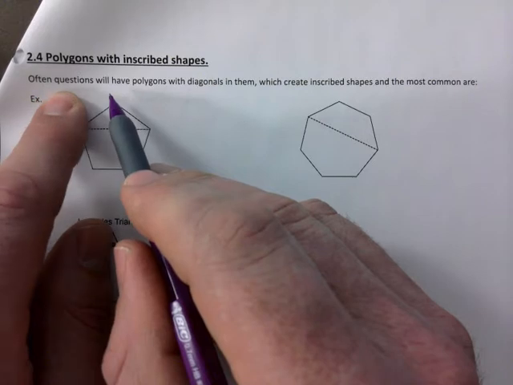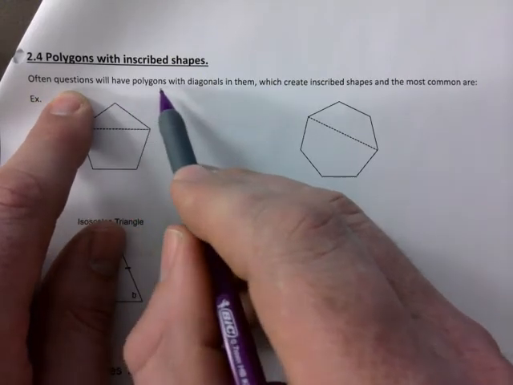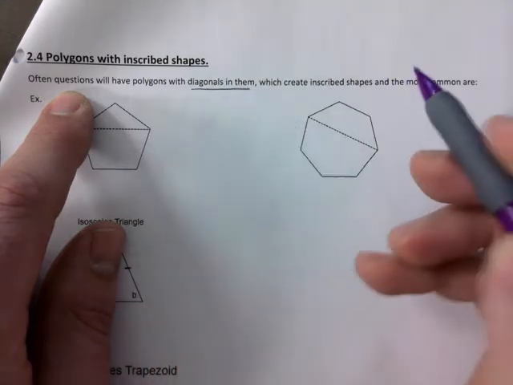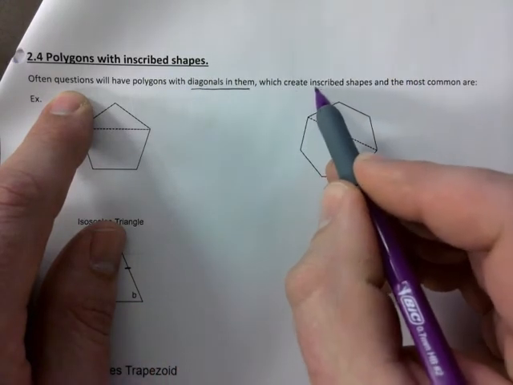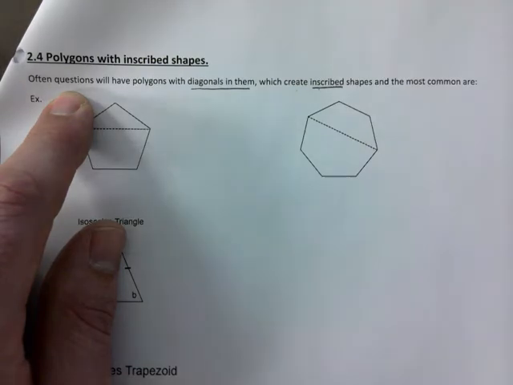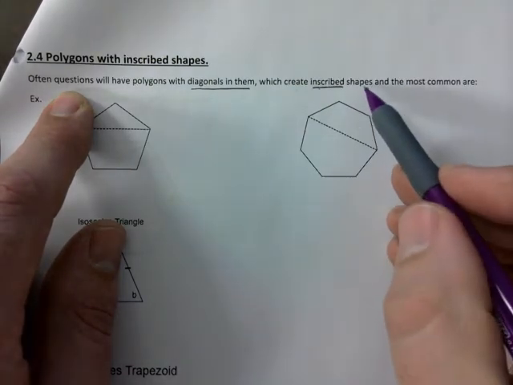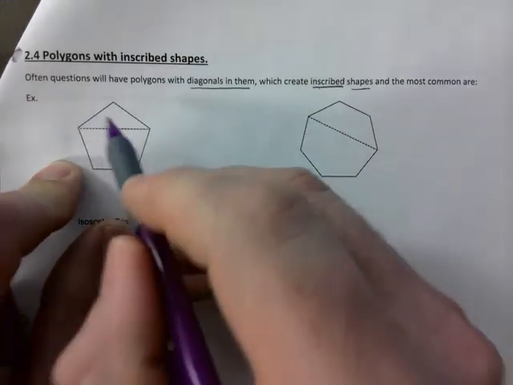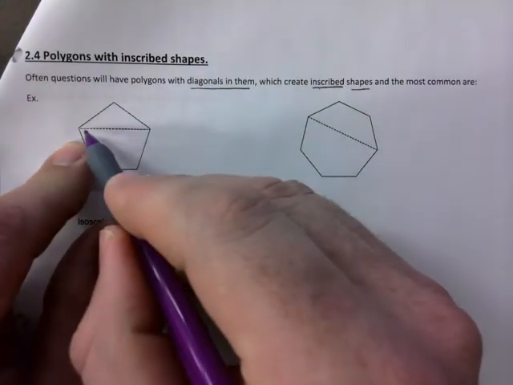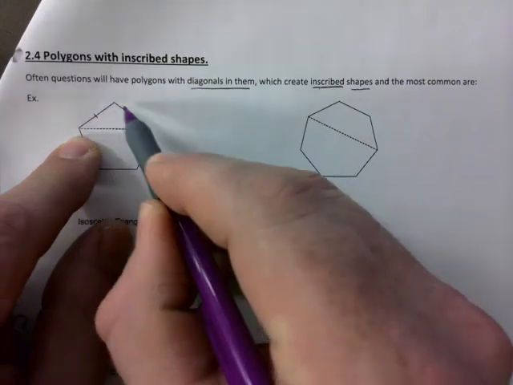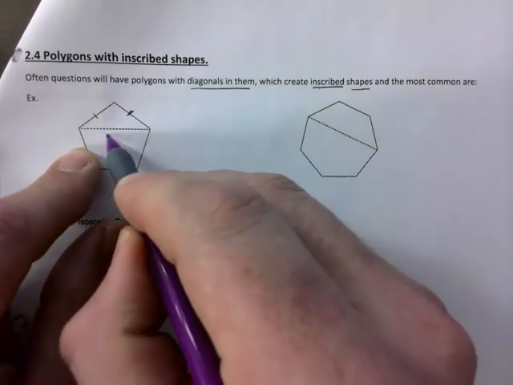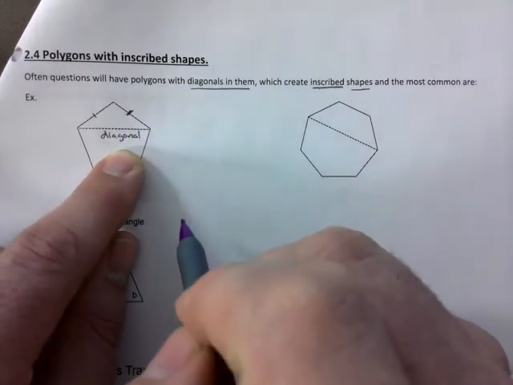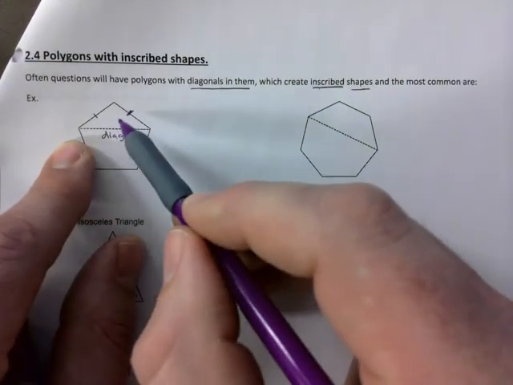So page 16, often questions will have polygons with diagonals in them, which create inscribed shapes. Inscribed is like written inside, basically. And the most common are this one here. In this case, this is the diagonal here, and you have an isosceles triangle up there.